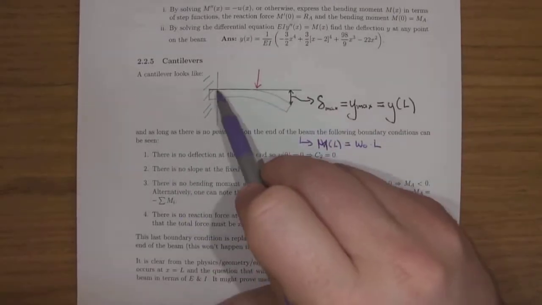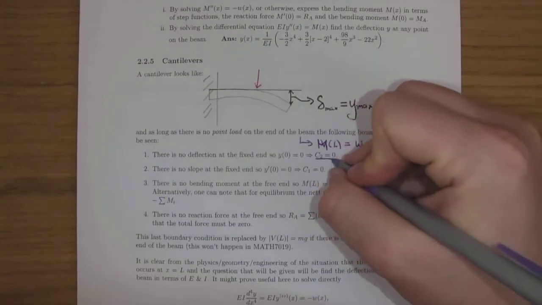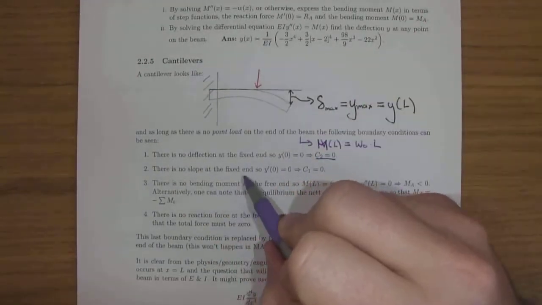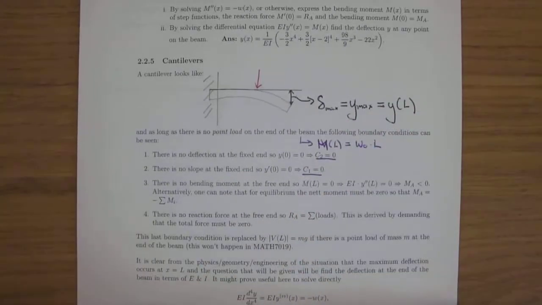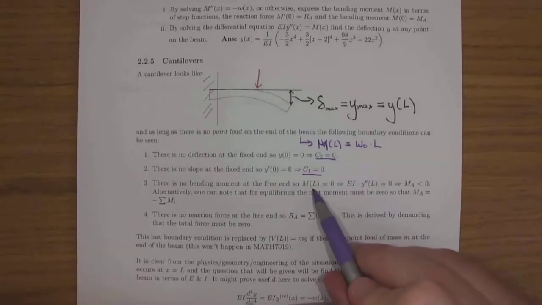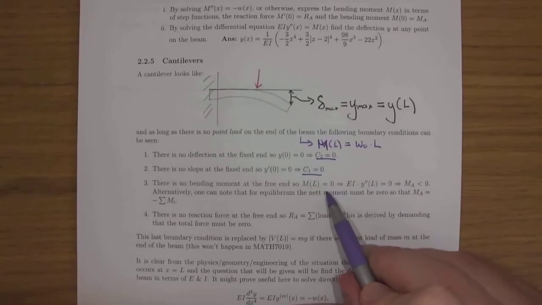So there's no deflection anyway at the fixed end, so C2 is equal to 0, easy. There's no slope at the fixed end because it comes out straight, so y dash is 0, which means C1 is 0. There's no bending moment at the free end. So M of L, the bending moment at L, is equal to 0.